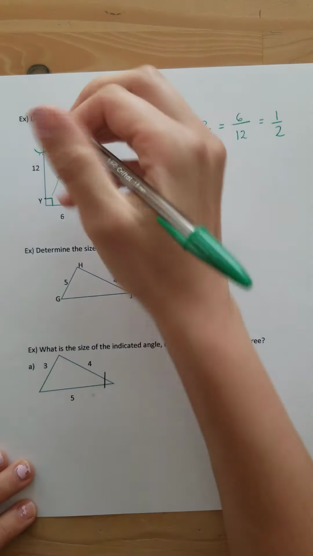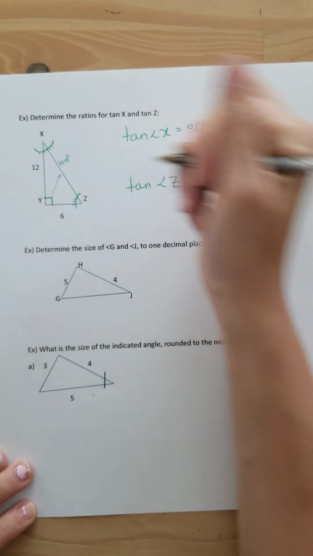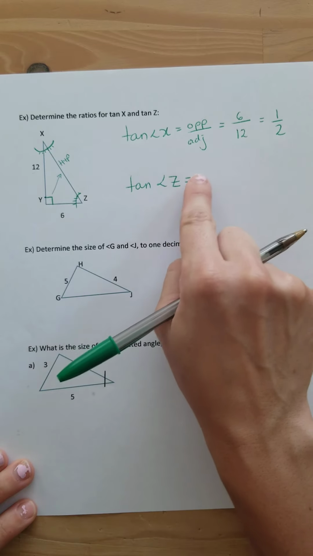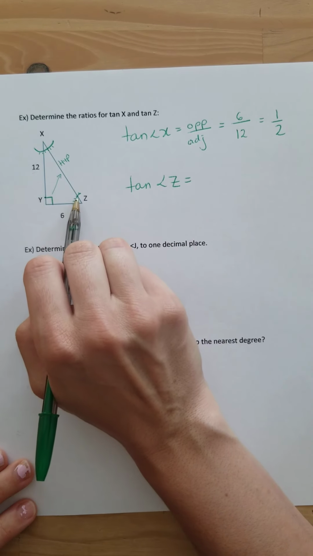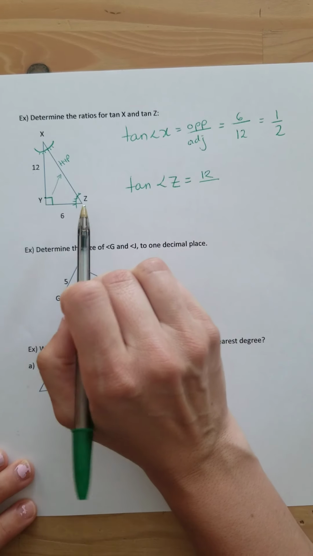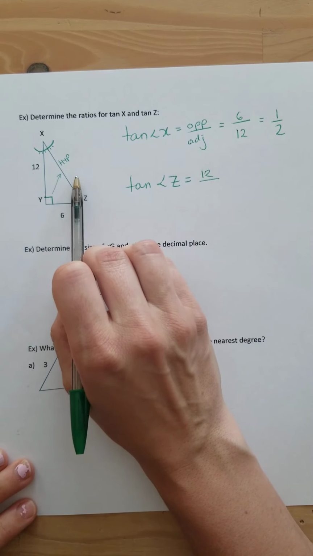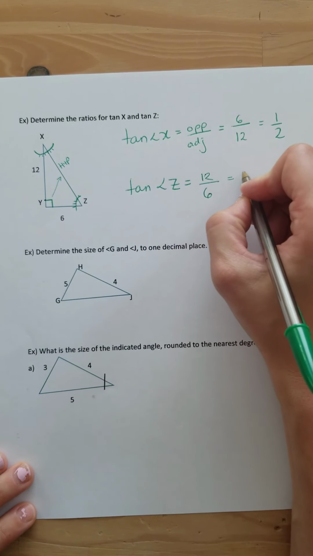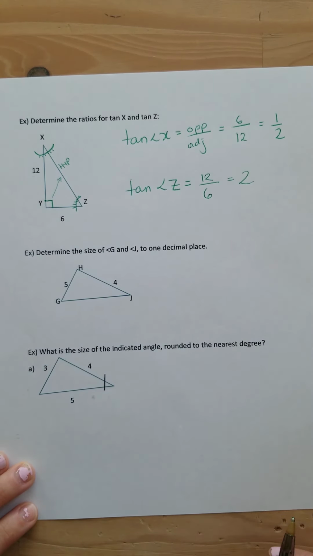Let's repeat with tan of angle Z. Now Z is my eyeball. I'm looking from here now. So I want the opposite. It always is opposite over adjacent. The opposite side is the one all the way across the triangle, so 12 divided by the adjacent side. That's the hypotenuse, it's not going to be that one. It's the other one that's adjacent. So 12 over 6 reduces to 2.